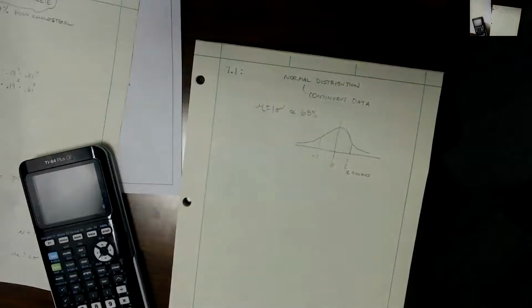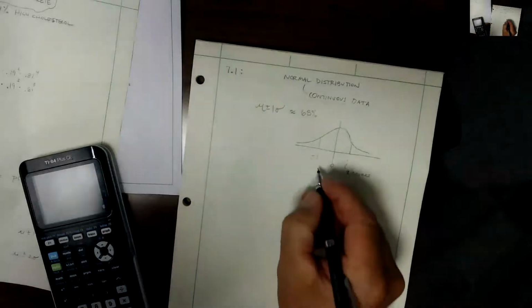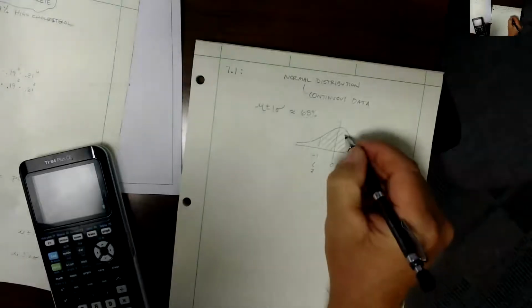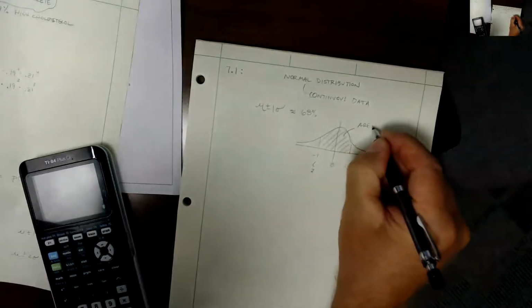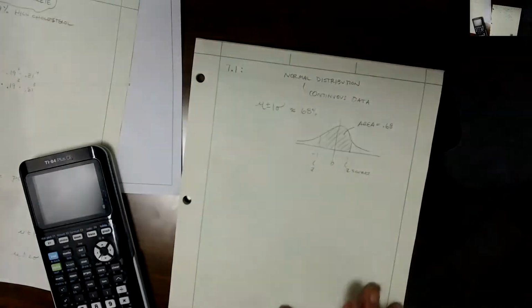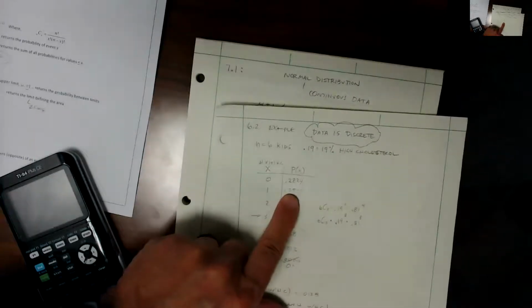So these are both Z-scores. And literally that area right there is approximately 0.68. That's the same percentage that we just saw over here a second ago. They're just percentages.